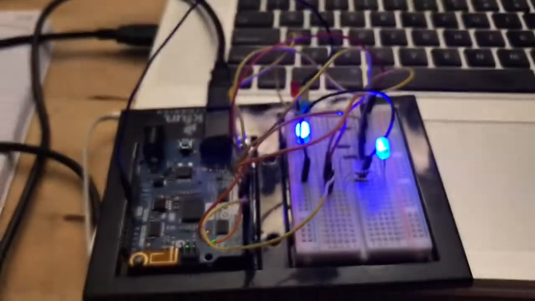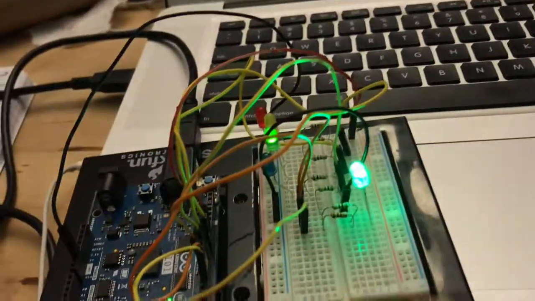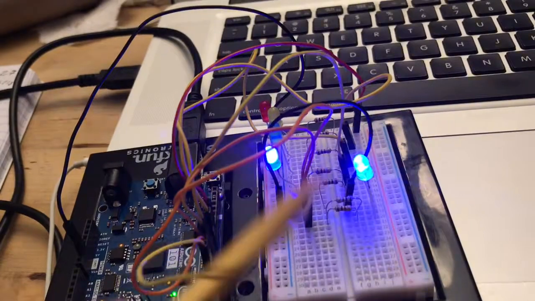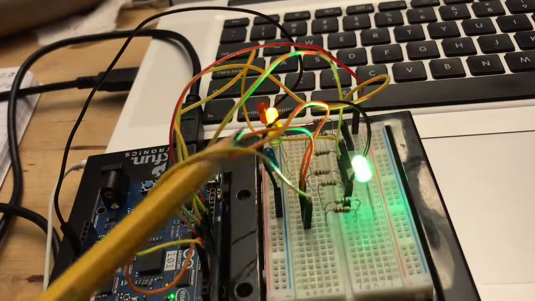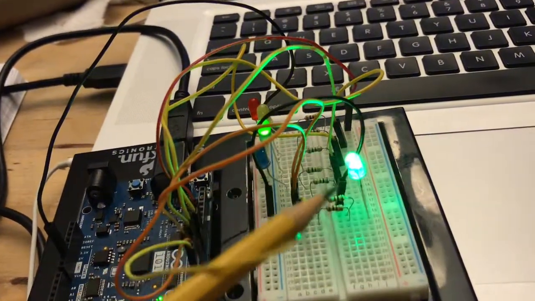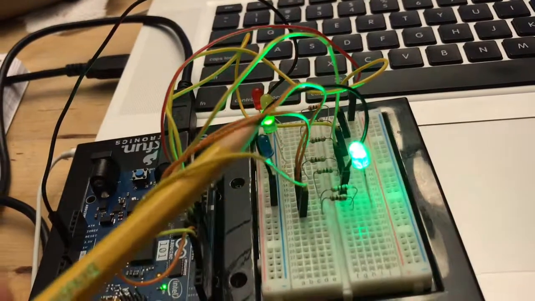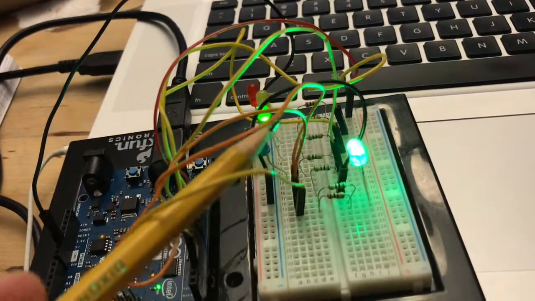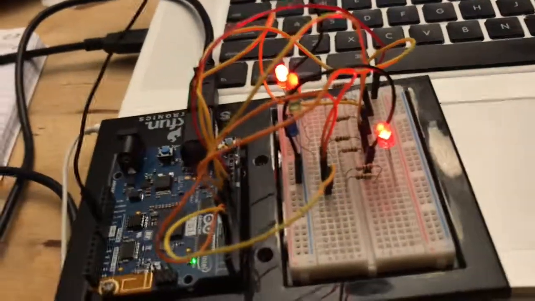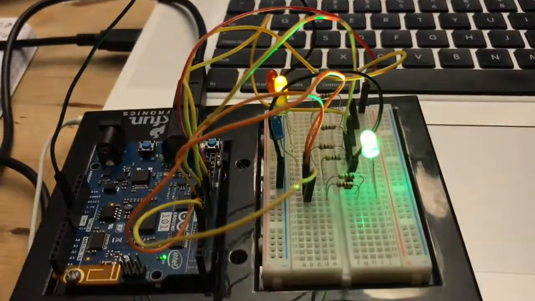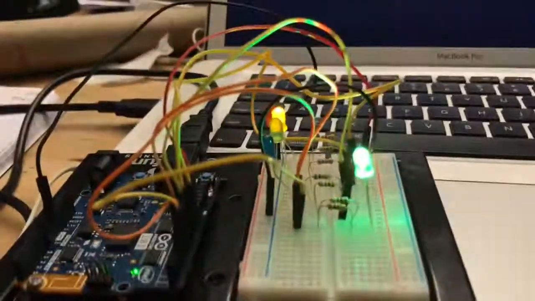See there. And then you can see when it's the blue LED that lights up, the blue RGB lights up. When it's red, the red LED lights up. When it's green, the green LED lights up, and when it's yellow, the yellow RGB LED lights up. So, see, and it's random also.